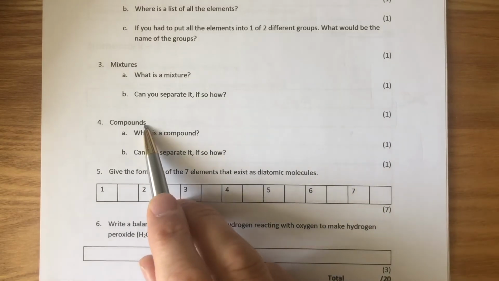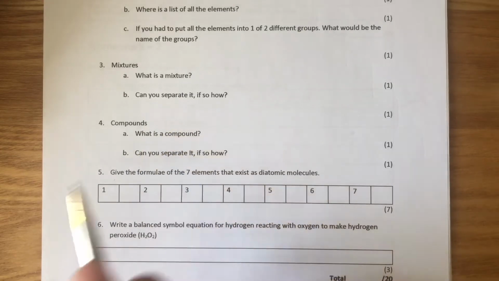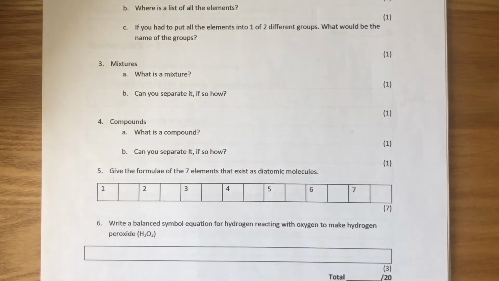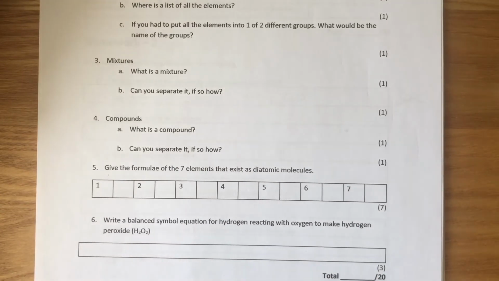Compounds are made when atoms chemically combine. So hydrogen mixed with oxygen is an explosive mixture. You put a spark to it and you get a huge bang. And when we have that chemical reaction, we form hydrogen oxide, or water. That water is a compound. So can we separate the hydrogen and oxygen in water? The answer is it's much more difficult than separating a mixture because they are chemically joined. So we'd have to do another chemical reaction. Only with another chemical reaction is the answer. So no, not really.